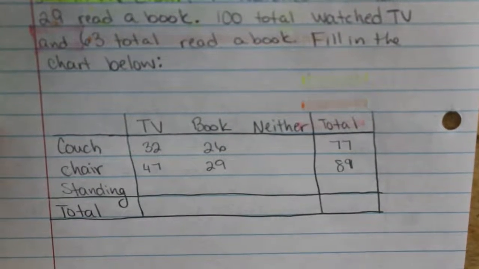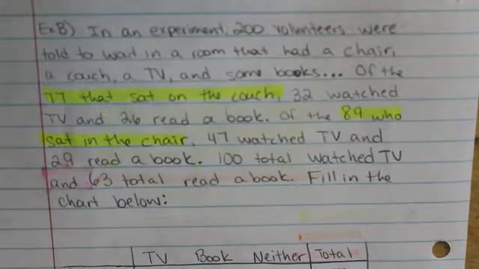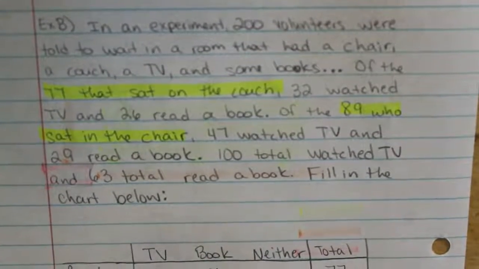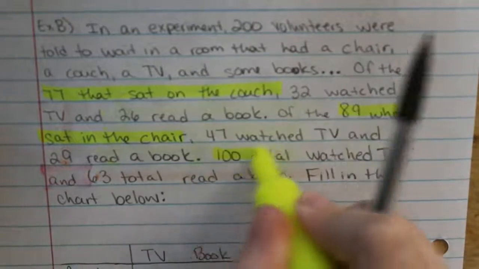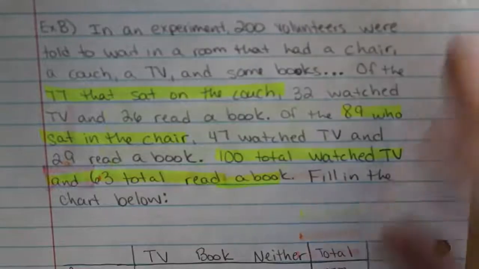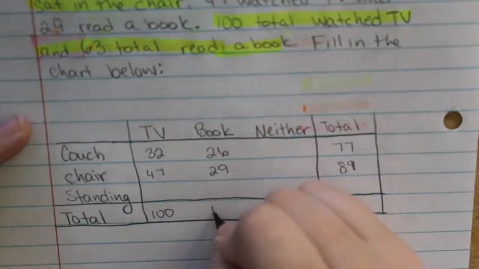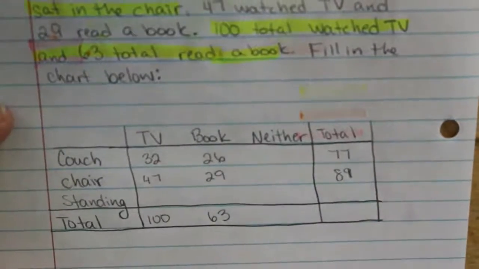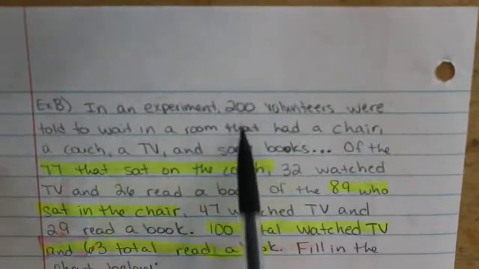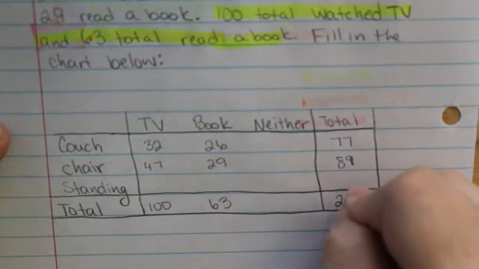From here, we have a couple things we have to figure out. Oh wait, we're not done yet, sorry. 100 total watched TV, 63 total read a book. There's one other piece of information we know. We know that there were 200 total volunteers. That's our grand total.